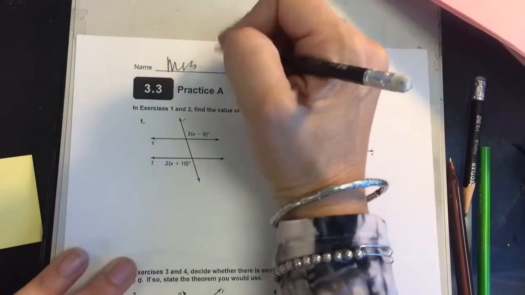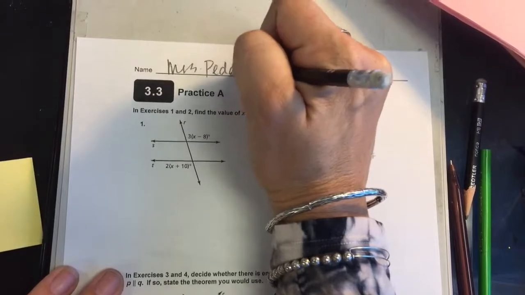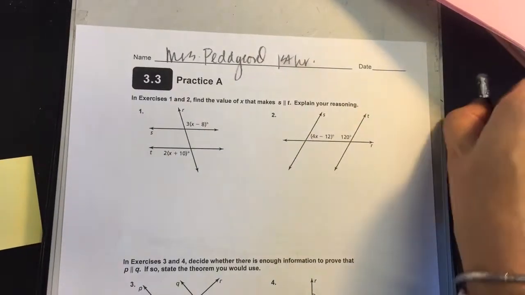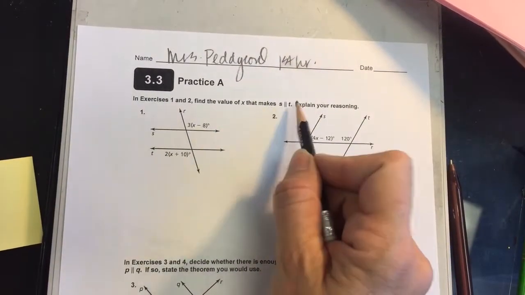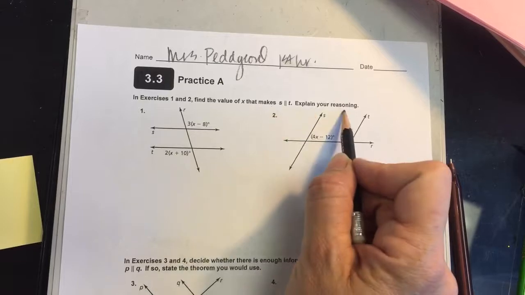Okay, geometry 3-3 practice A. We skipped one problem, which is the proof, number 6. We're not going to do the proof on number 6. Find the value of x that makes s parallel to t and explain your reasoning.